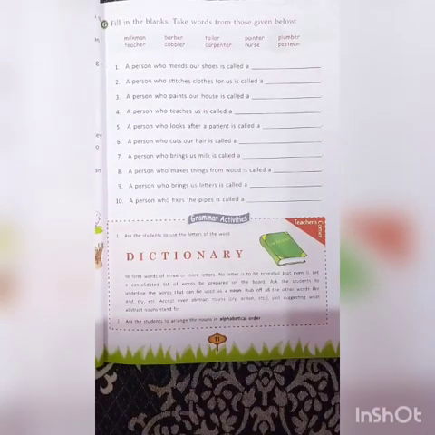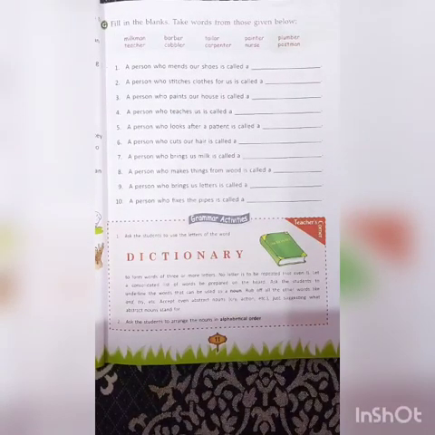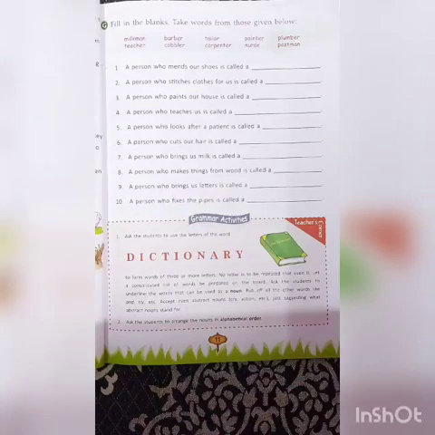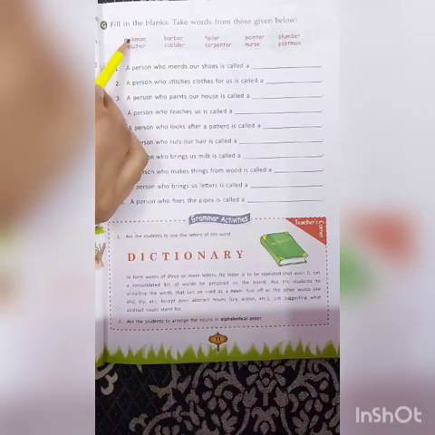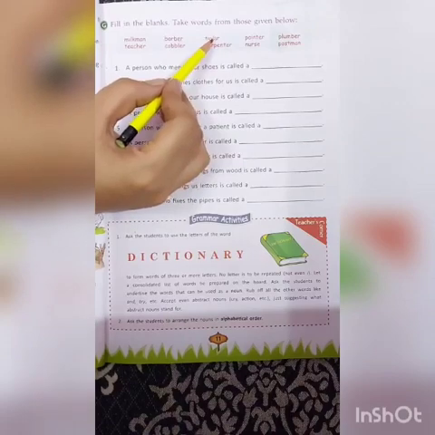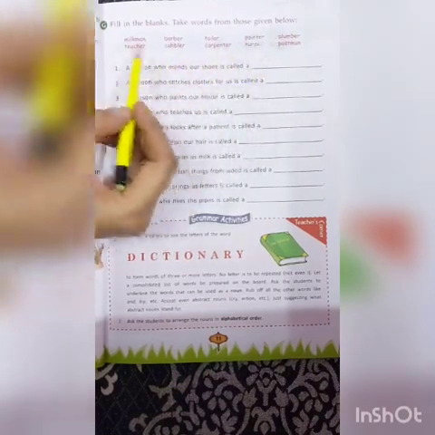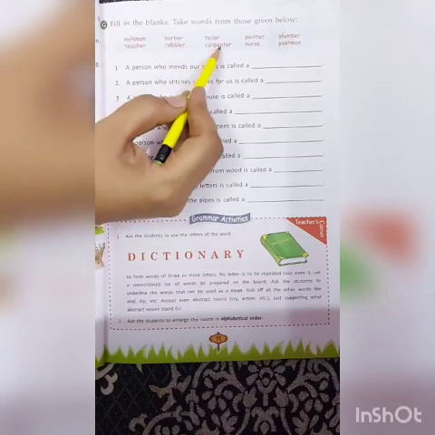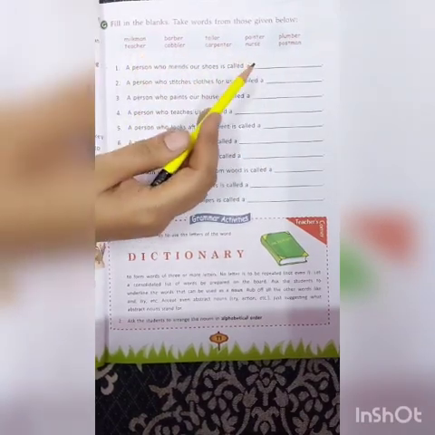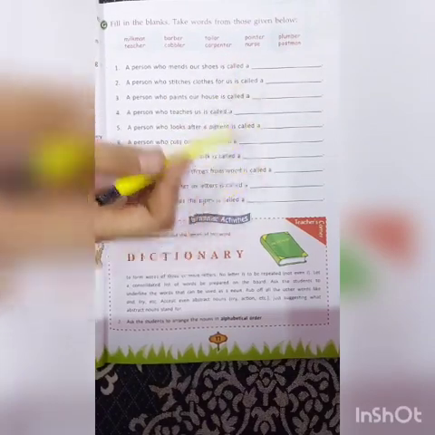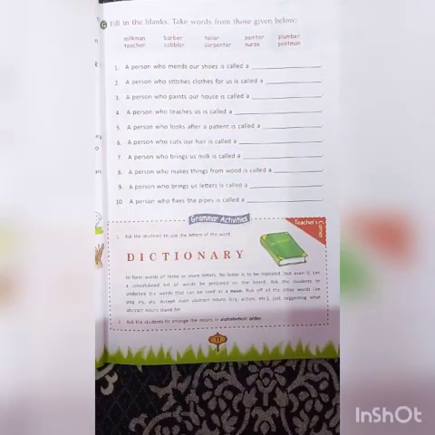Now let's move to page number 11. G part. Fill in the blanks. Take the words from those given below. Now there are some words which are given in the box. Let's read the words first of all. Milkman, barber, tailor, painter, plumber, teacher, cobbler, carpenter, nurse, postman. These are the words which are provided to you and you have to fill in the blanks using these words.